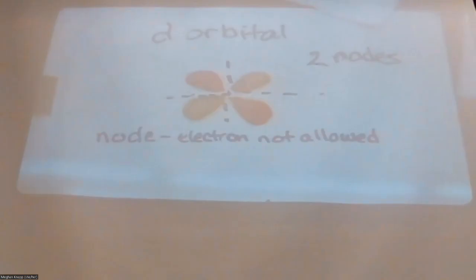Oh, on your homework assignment, it asks about nodes. There are actually 2 kinds. This is an angular node. We can also have what are called radial nodes, which I'm not going to get into, but you will see them in some of the pictures. You shouldn't need them for any of your assignment, but when you see them, don't get spooked by them.